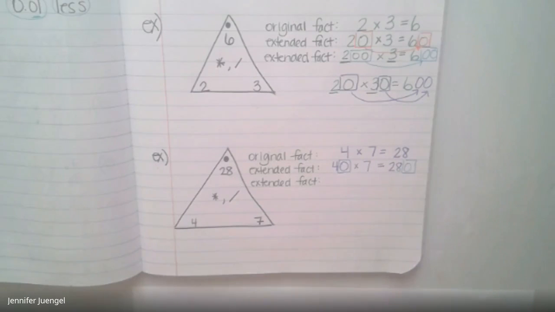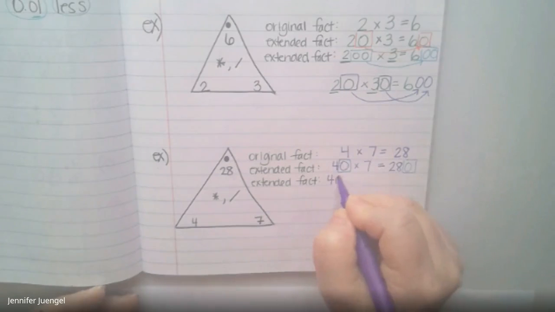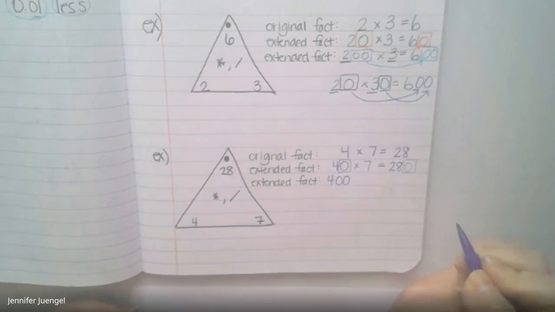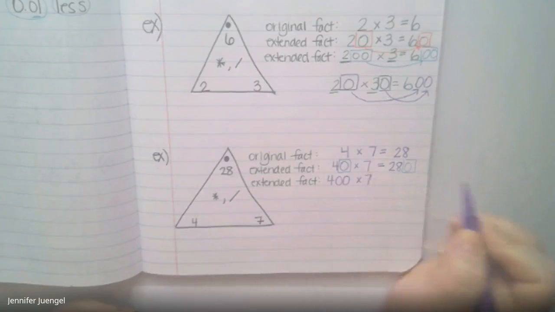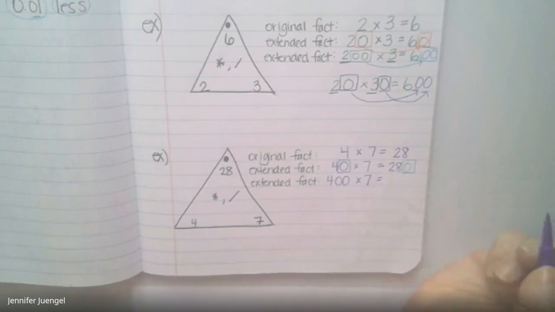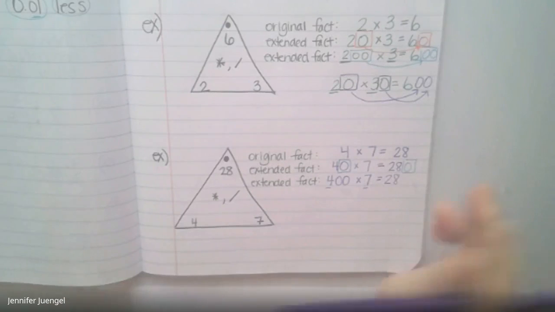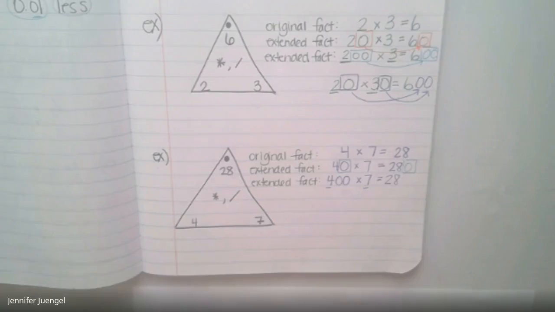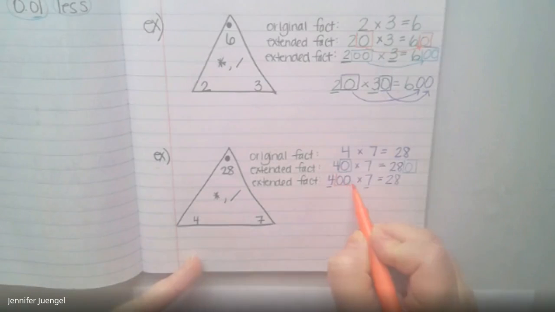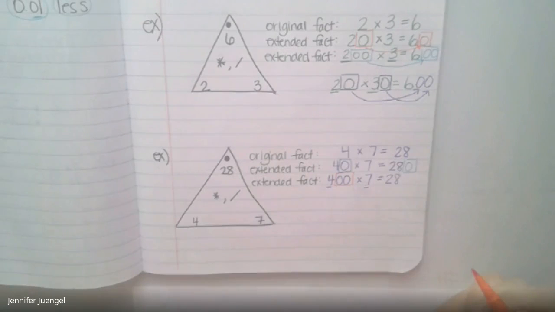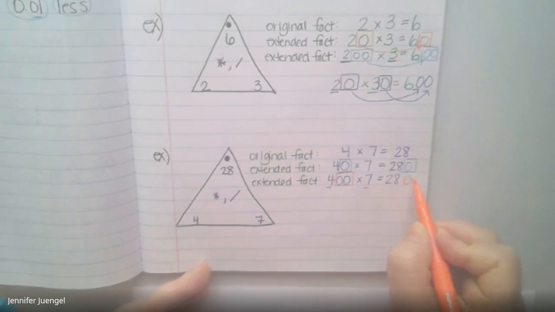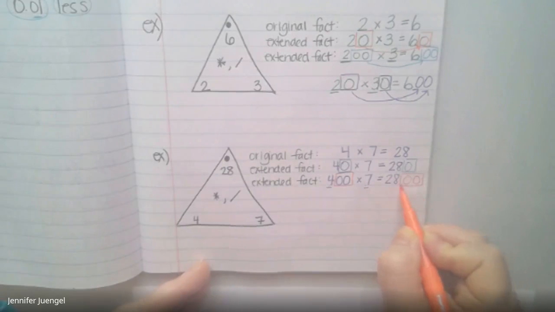If I continue to do this, I could even extend 4 to 400 this time. I could do it even bigger. Keep 7 the same if you want to. Just keep track of how many zeros you added to one of the factors. In this case, 4 times 7 is still 28. That doesn't change. But because I added 2 zeros, because I got bigger by a multiple of 10, my product also needs to get bigger by that same multiple of 10.